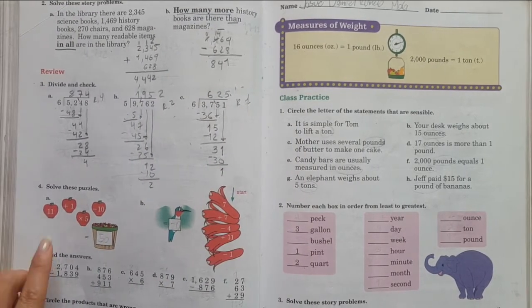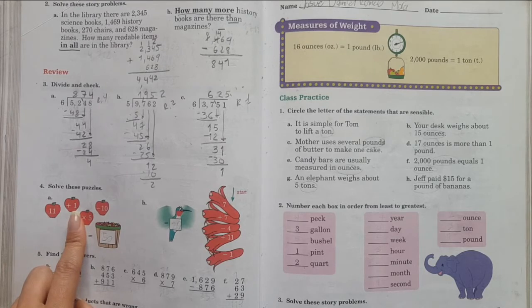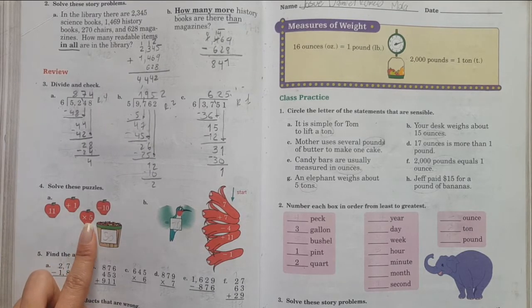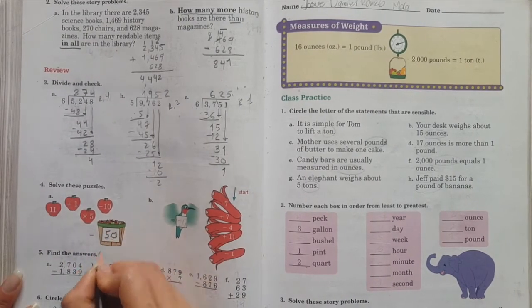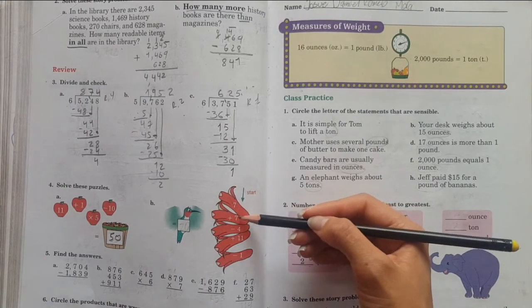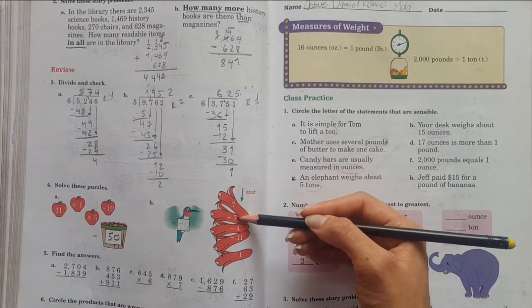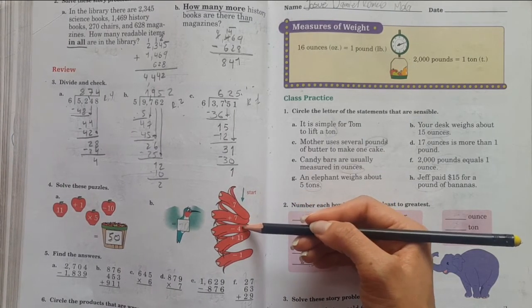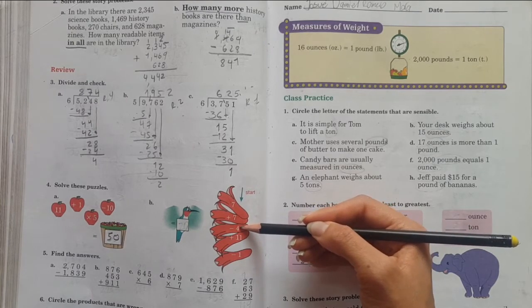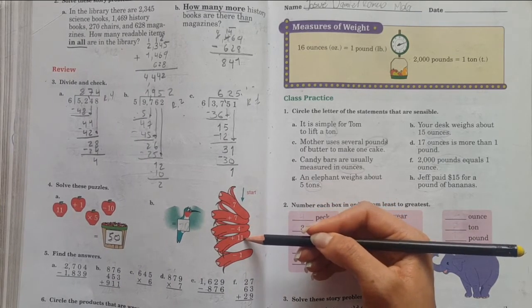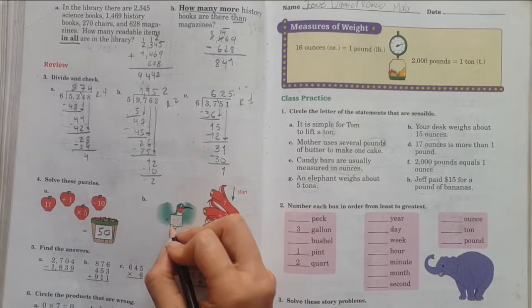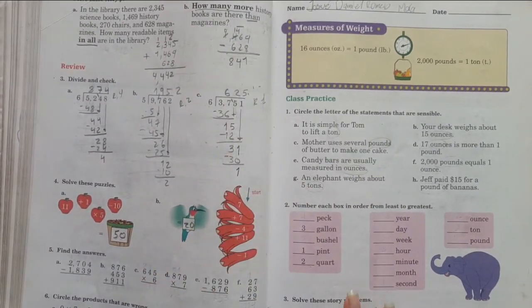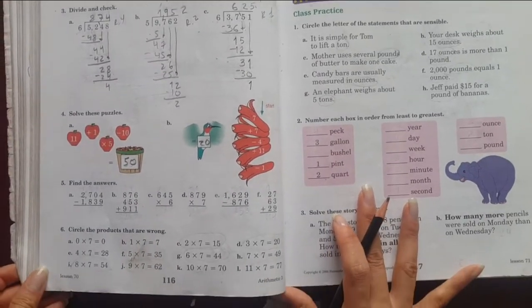Remainder, 1. So here, I need to erase this, right? So, let's start. 11 plus 1, 12. Multiplied by 5, 60. And 60 minus 10, 50. Right? And here, 7 plus 7, 14. 14 minus 4, 10. 10 plus 11, 21. 21 minus 1, 20. Yes? Let's move on. Find the answers right here.